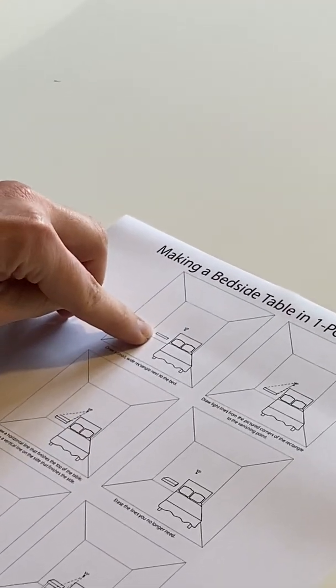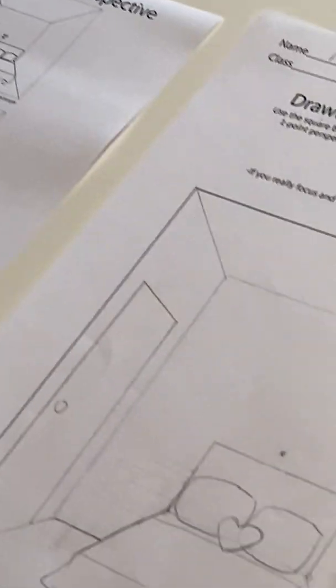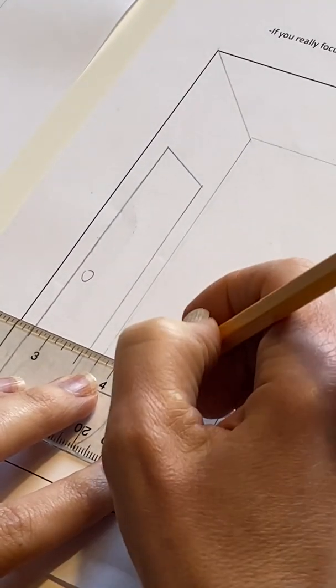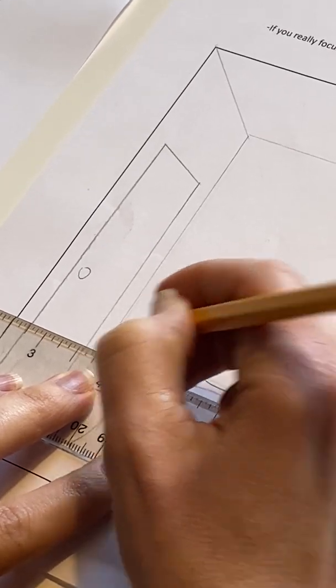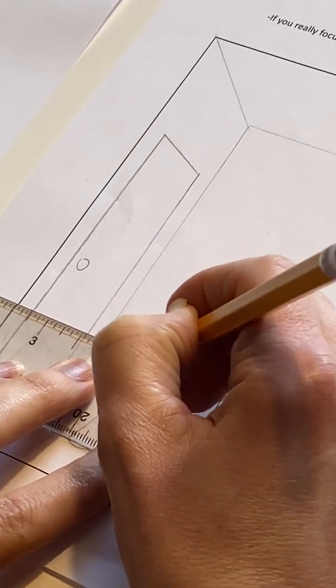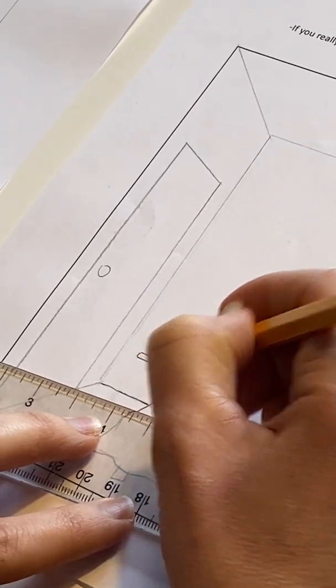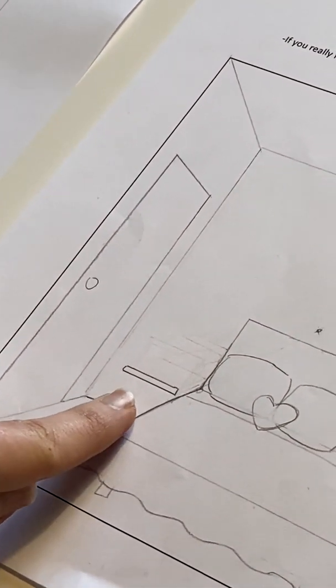So step 1 is you're going to make a little kind of skinny, wide rectangle right next to your bed. And you want it to kind of be low. If you don't make the rectangle low enough, your bedside table is going to end up looking kind of like a bar stool. And that's going to look a little strange. So just like that, little low rectangle right next to your bed.